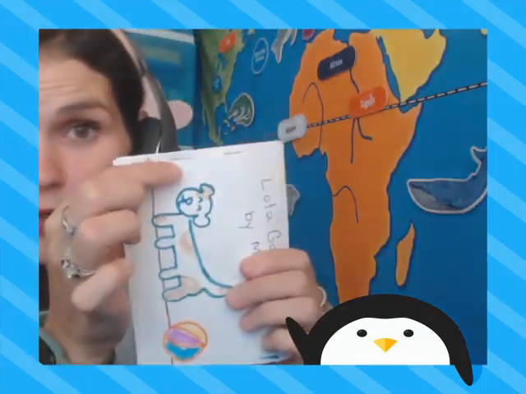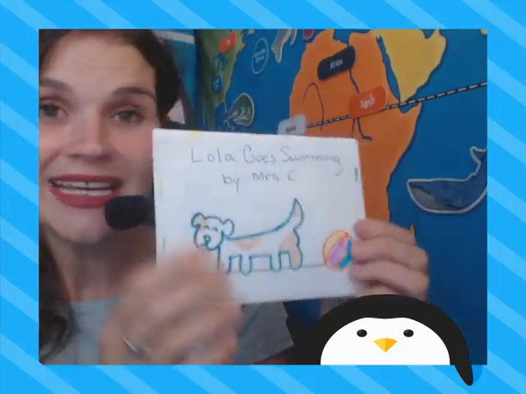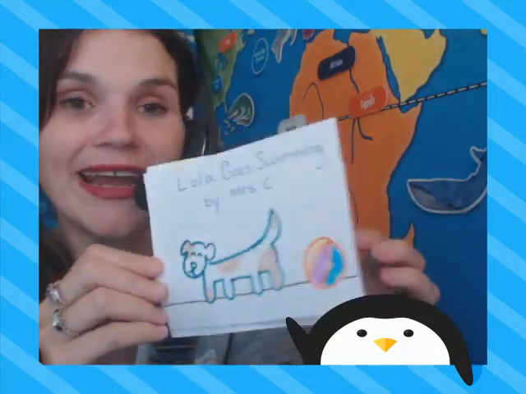All right, once you get your story with your front cover, all of your event pages in order, and your back cover, make sure that you staple, glue, or tape it together. And then, like I said, present it to your parent or caretaker and have them submit every picture to your teacher so you can get an amazing grade.